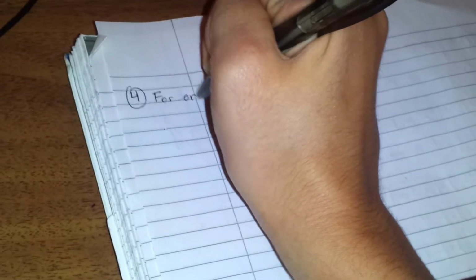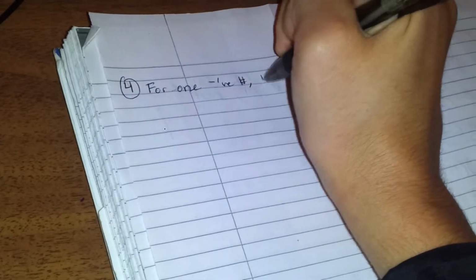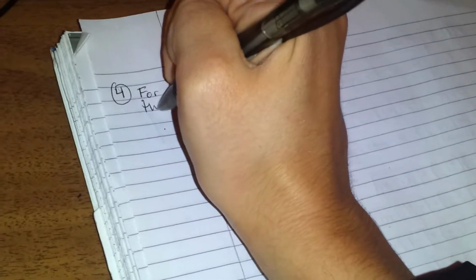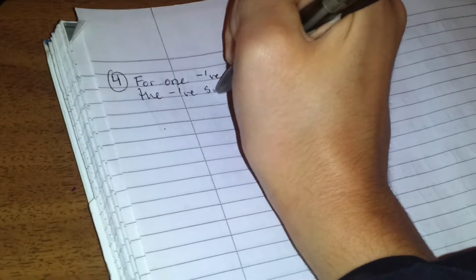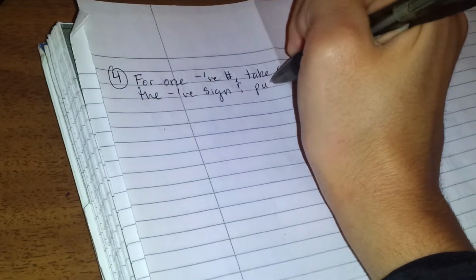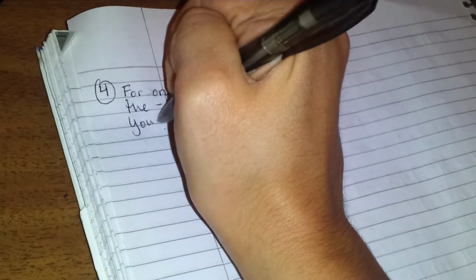So going to write for one negative number, take out the negative sign, and then put it on your answer. Your answer will be negative.